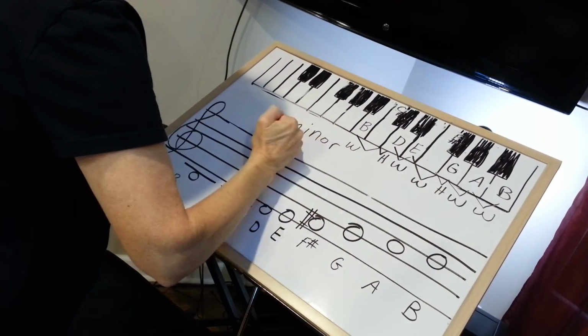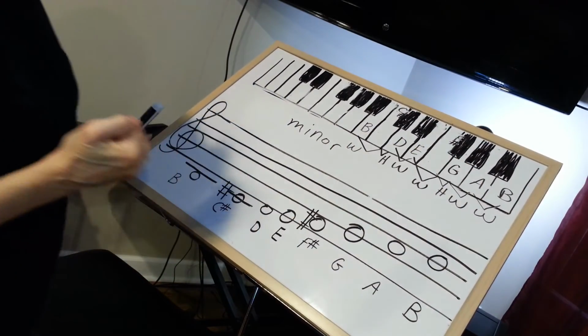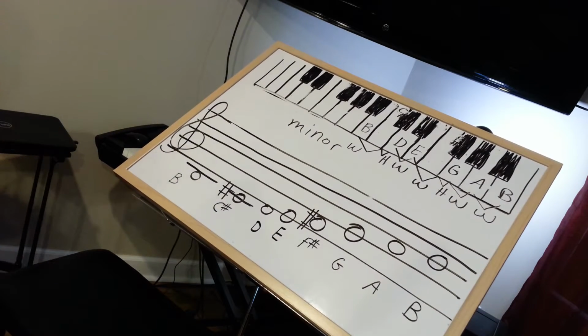Would it have been a minor? Or would it have been none of the above? It would have been none of the above. It wouldn't have been major or minor. So make sure you follow through with all the choices and find out what the complete pattern is.